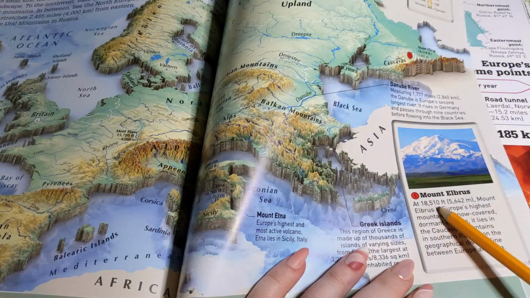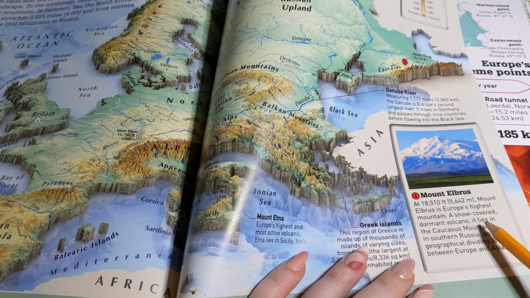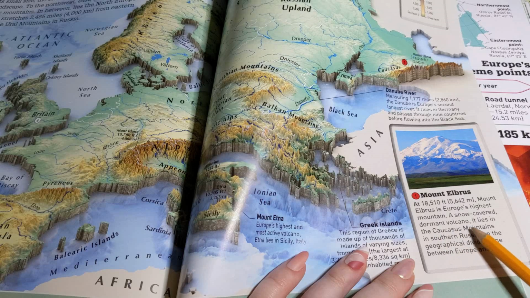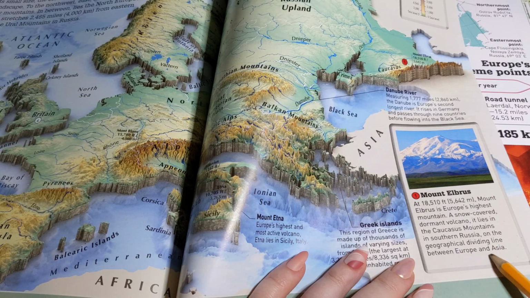Let's see, there's a dot over here for Mount Elbrus. At 18,510 feet, Mount Elbrus is Europe's highest mountain. A snow-covered dormant volcano, it lies in the Caucasus Mountains in southern Russia, on the geographical dividing line between Europe and Asia.